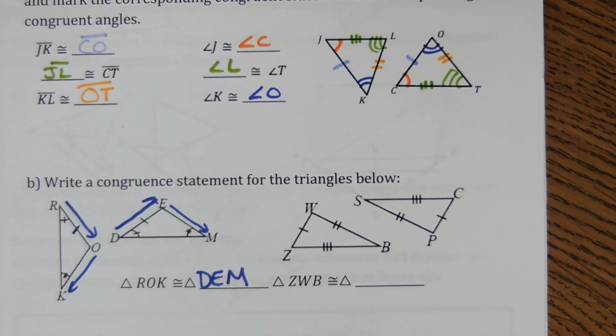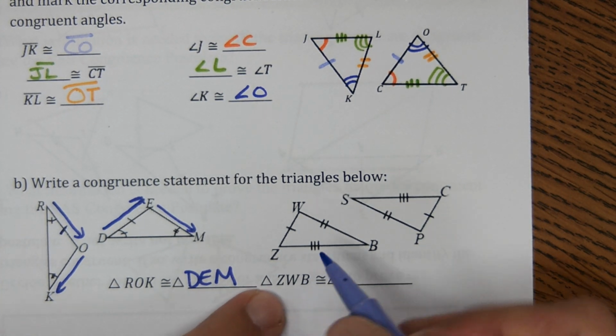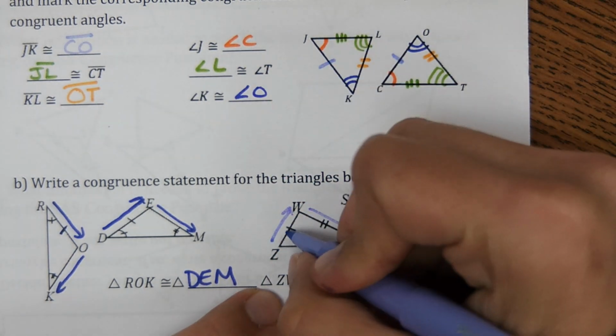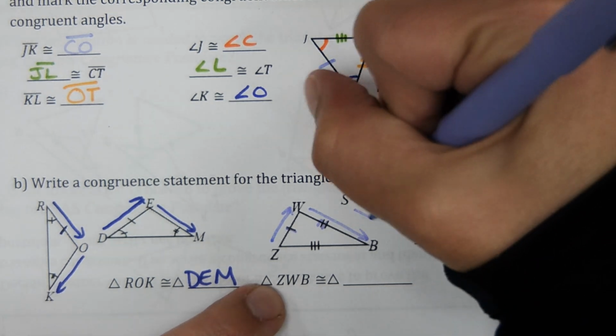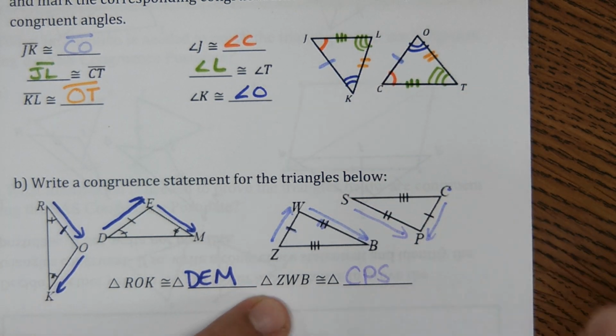Cool. Okay, and then the next one, same idea. ZWB, so they're going from 1 tally to 2, like that. So I'm going to go 1 tally to 2 and say CPS.